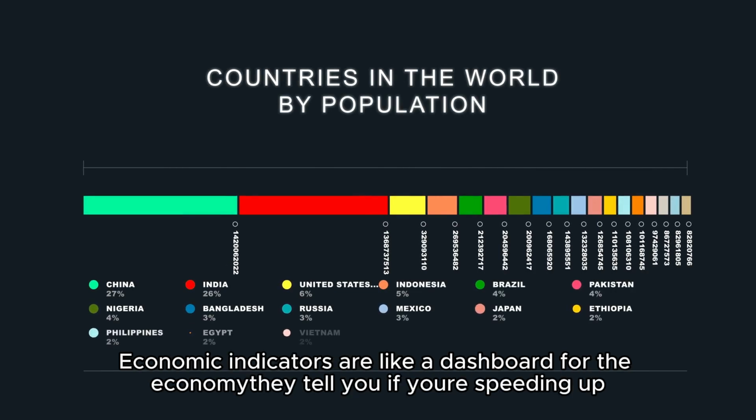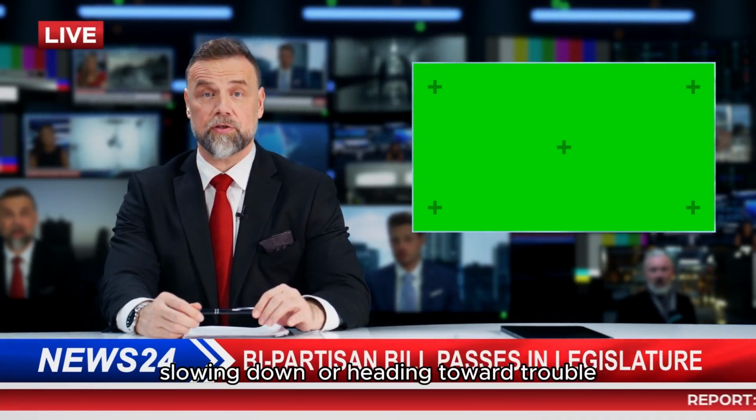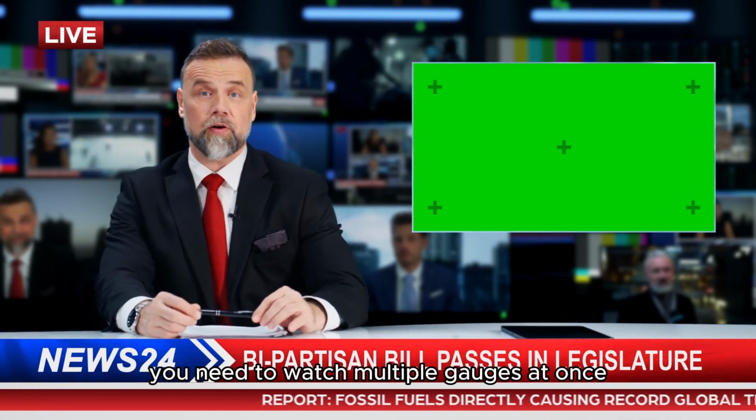Expert insight. Economic indicators are like a dashboard for the economy. They tell you if you're speeding up, slowing down, or heading toward trouble. But just like driving, you need to watch multiple gauges at once.